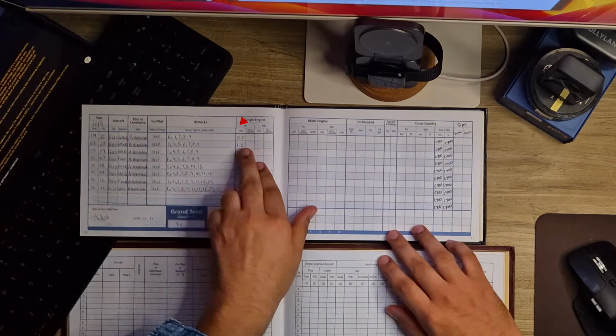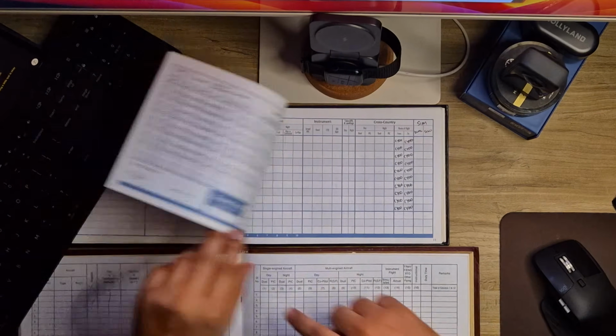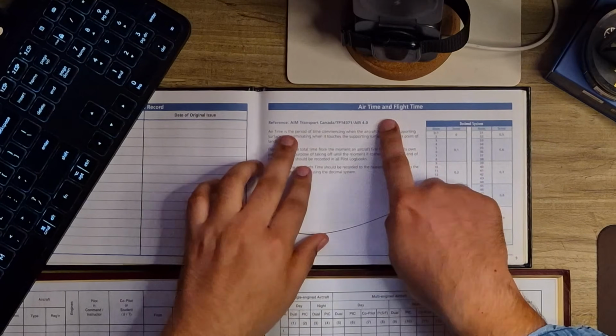However, if you look at my Canadian logbook, we only write the flight time. That too we approximate. We are not using the HH:MM format here. We are approximating the flight hours using this airtime and flight time table right here, which is in the logbook itself. This happens in America, this happens in Canada as well. And we'll talk about all these differences in just a minute.